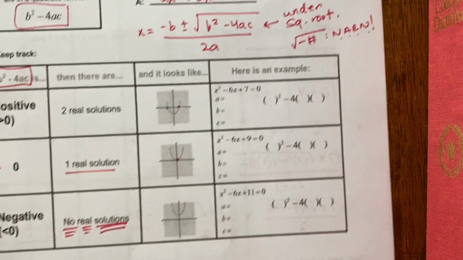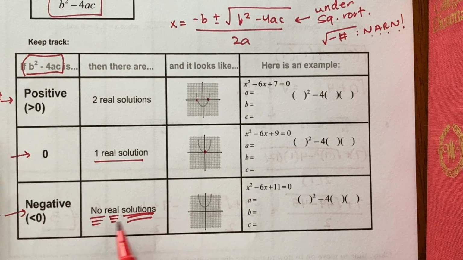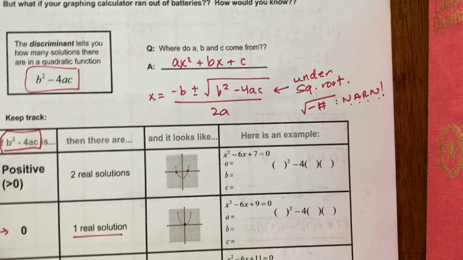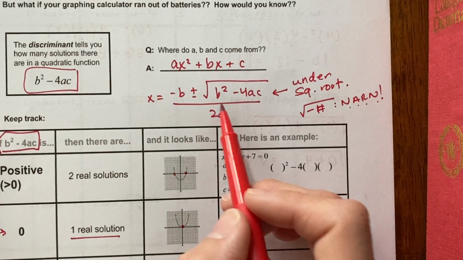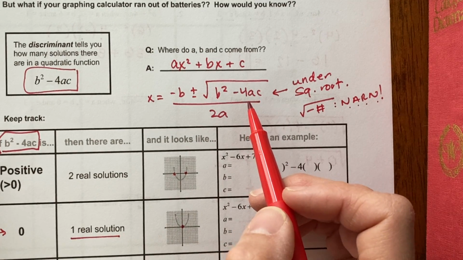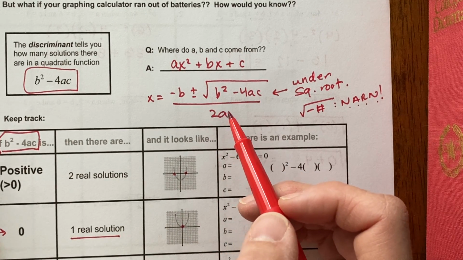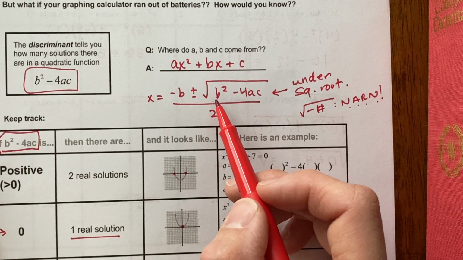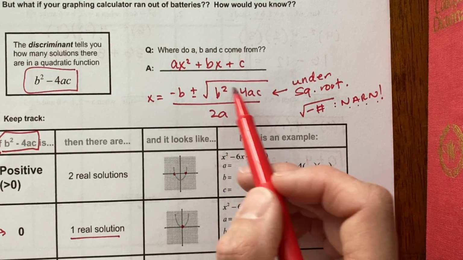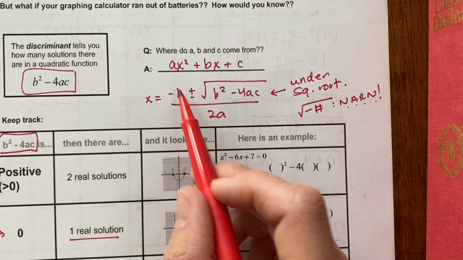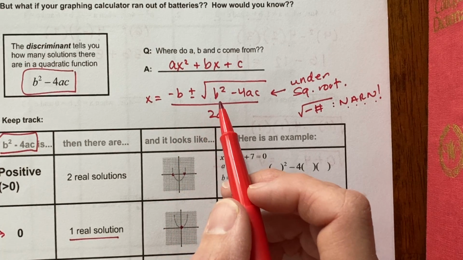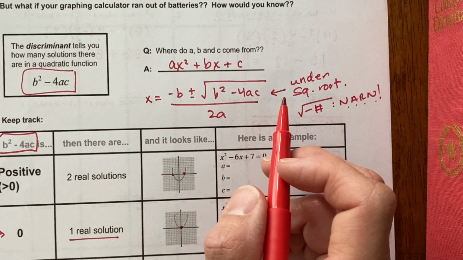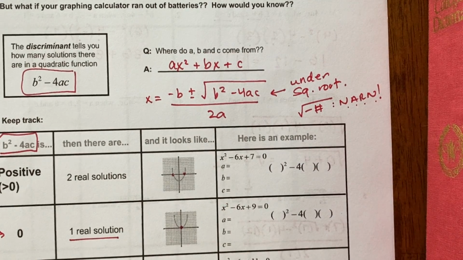So that's why if you get a negative here, you would have no real solutions, because the whole point of doing the discriminant is to then put it under that radical or square root symbol when you do the quadratic formula. We already know that there won't be any solutions if you get a negative number, because whatever b is, you can't add or subtract a non-real number from it. It'll make a little bit more sense when we get there.